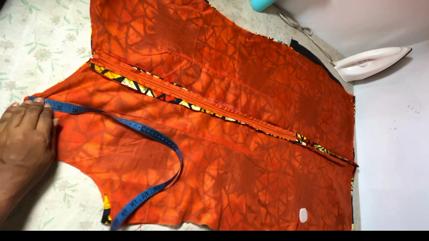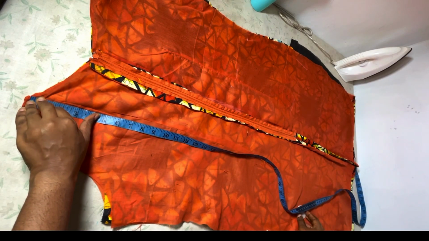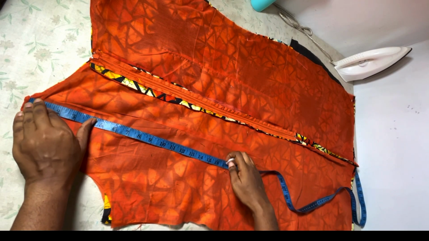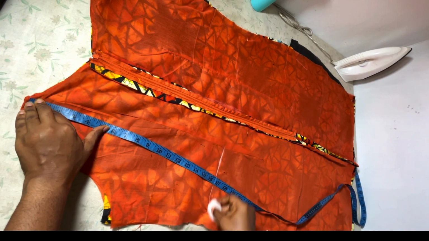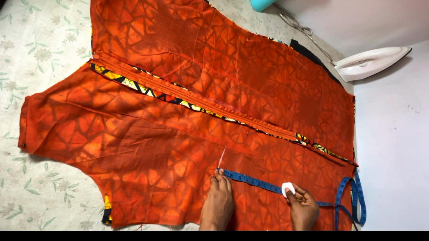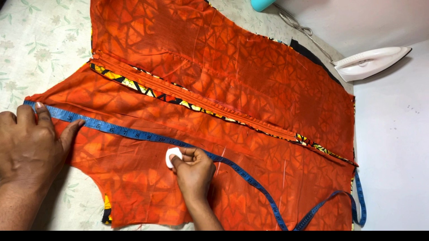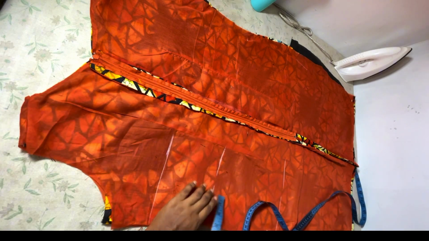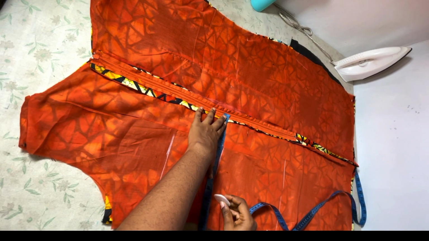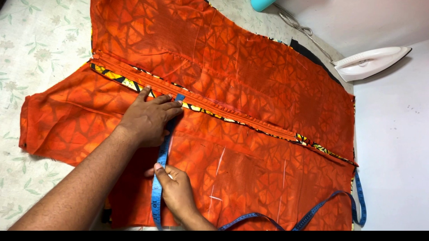So we are going to be closing our dress up with the 2 inches allowance that we left while we were cutting it, and then we use it to shape it out, and then we are going to be cutting the excess parts off after we are done sewing.